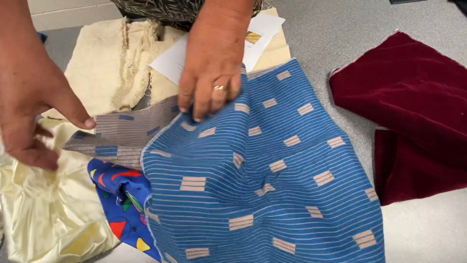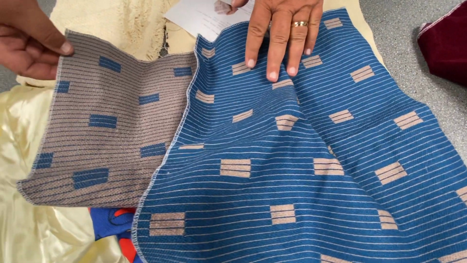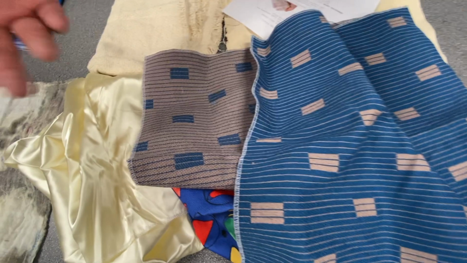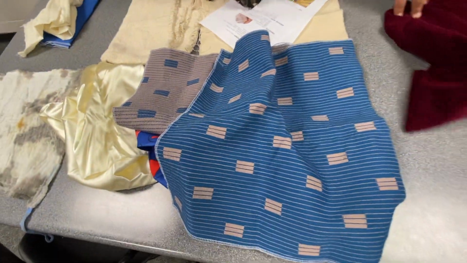So that on one side you have the gray with the blue, on the other side you have the blue with gray. But this has been woven into it. Again, you can do flowers or anything you want to, whatever pattern you want, as they showed you in that video just a second ago.